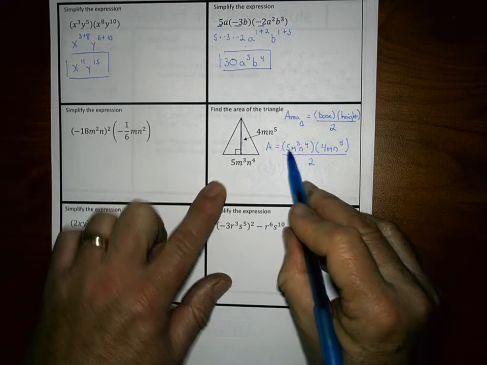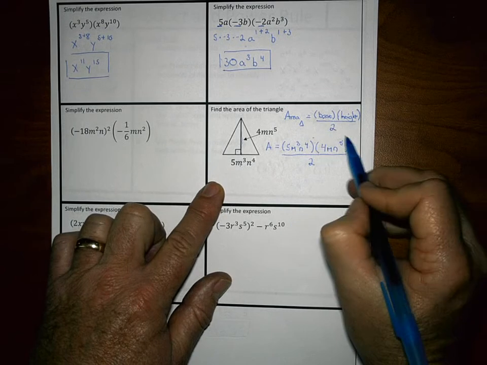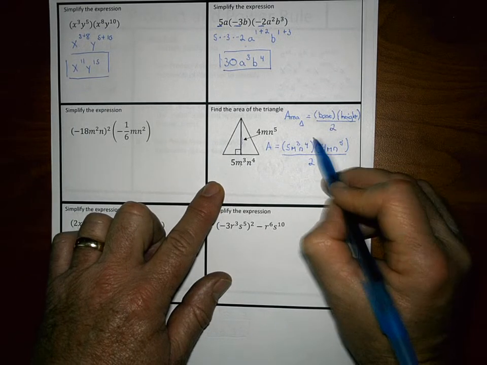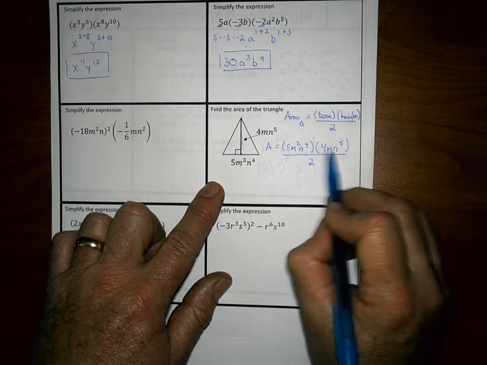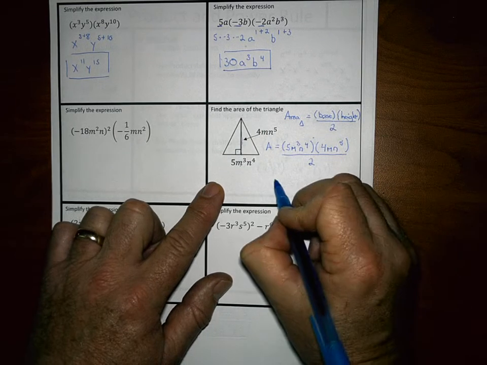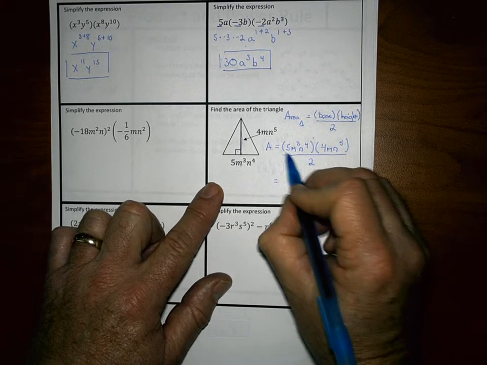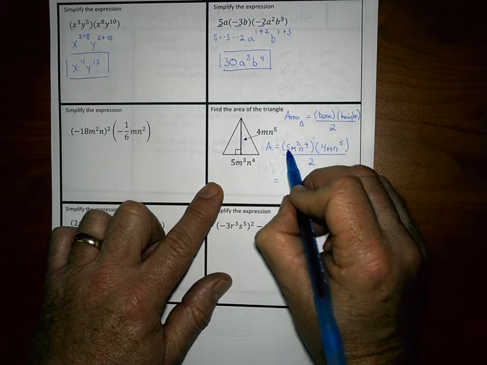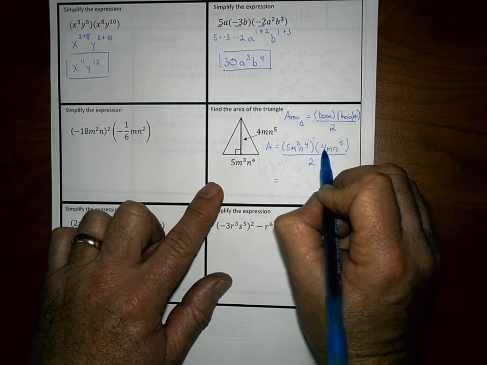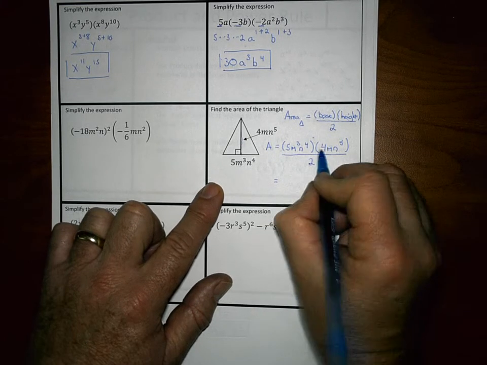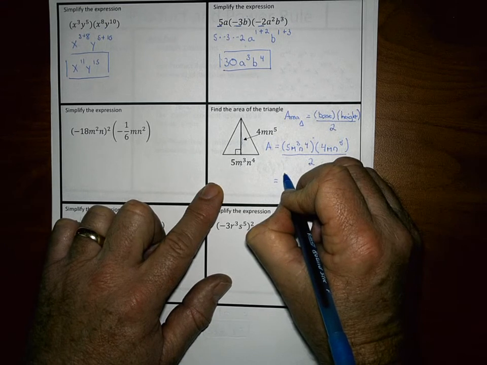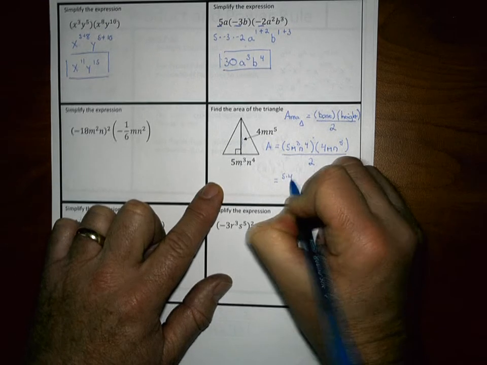Okay, so as you can see, there are no outside exponents, so I don't have to use the power rule. So the rule that I'm going to apply in this problem is the product rule. The product rule says the first step, we take the coefficients, the 5 and the 4, and then we're going to multiply them together. So 5 times 4 is going to give me 20.